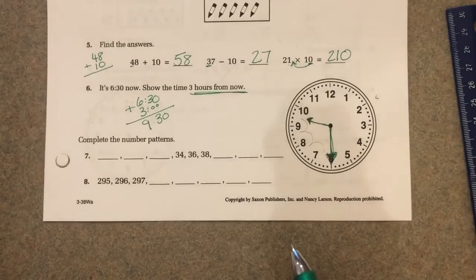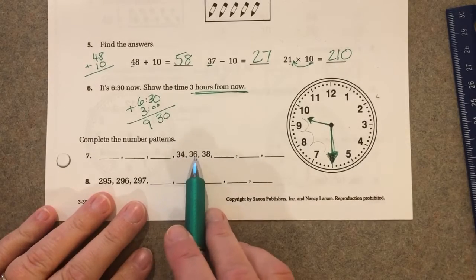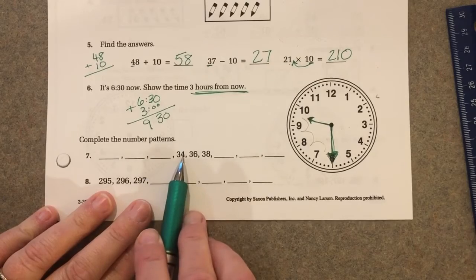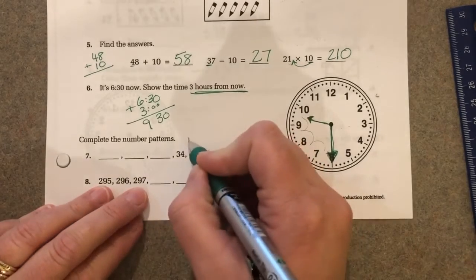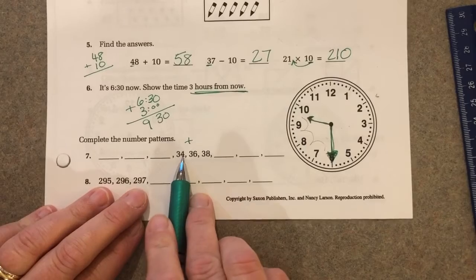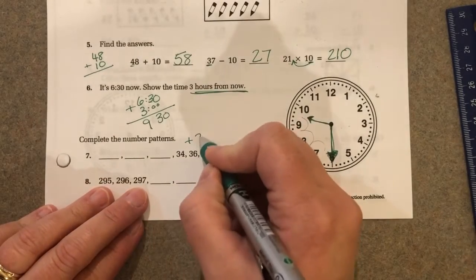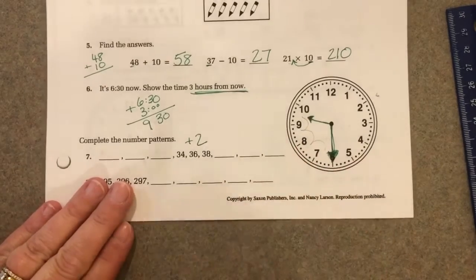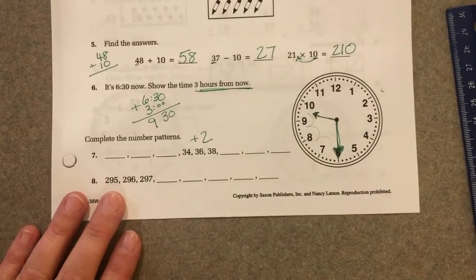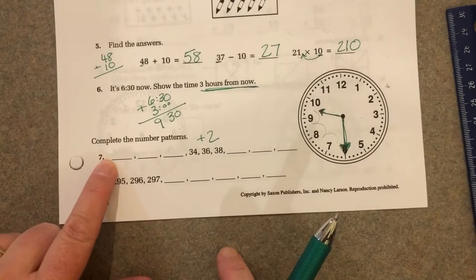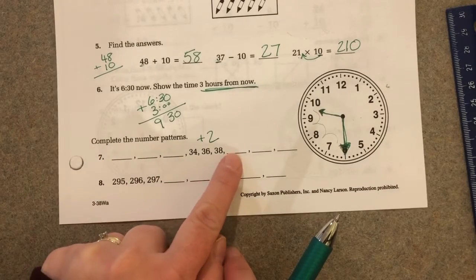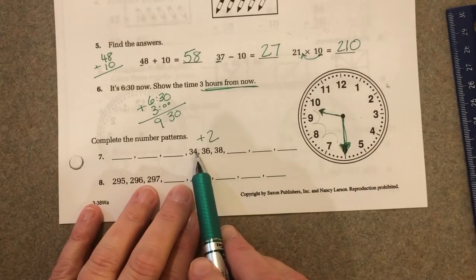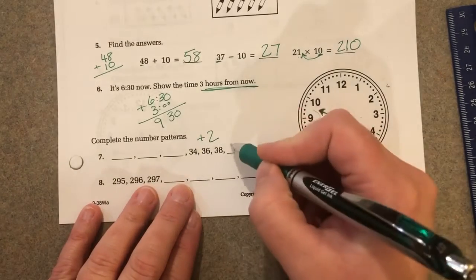Complete the number pattern. So let's figure out the pattern. 34, 36, 38. The 10's place isn't changing and the 1's is going up. We are adding 4, 6, 8. We are counting by 2's. We are adding 2. So let's go this way first because that's the easier way to do it, and then we go back the other way. Never start over here. It's just too hard. Start somewhere next to where the clues are that they gave you. 34, 36, 38. 2 more is 40.